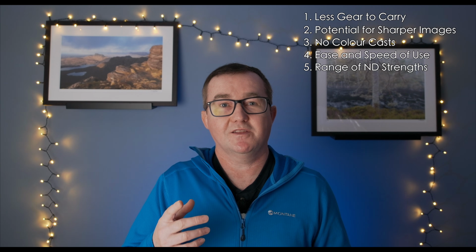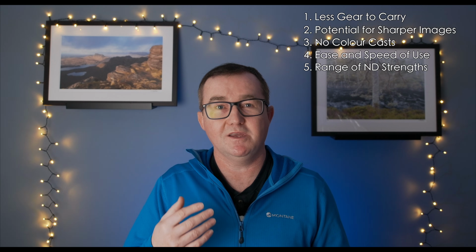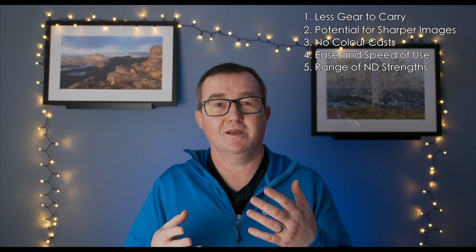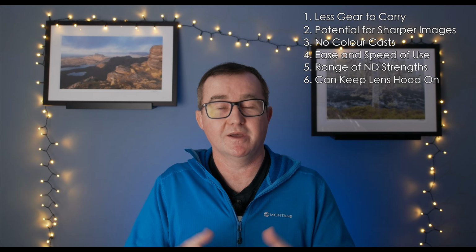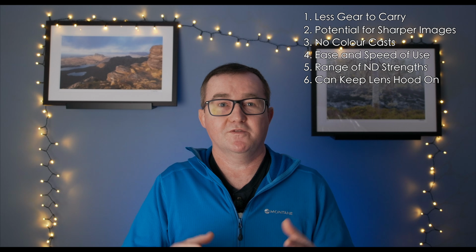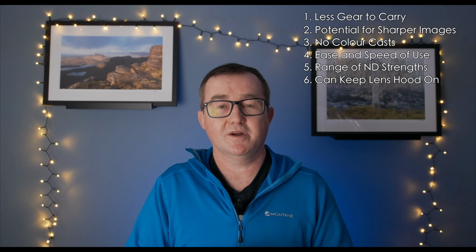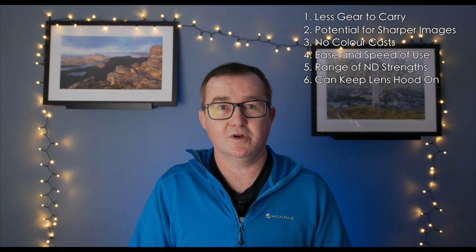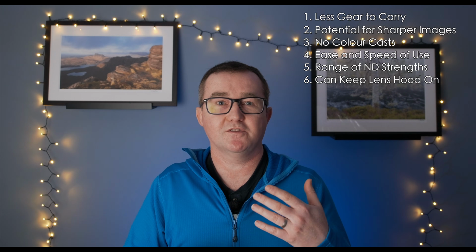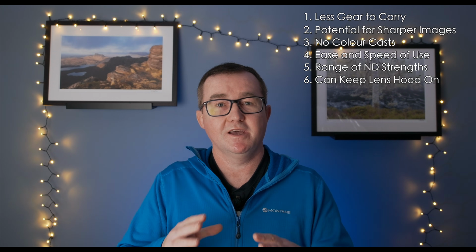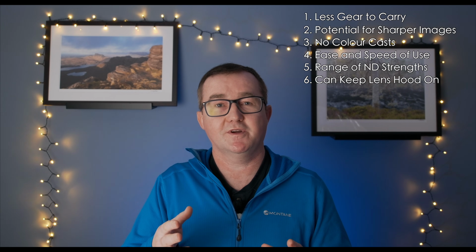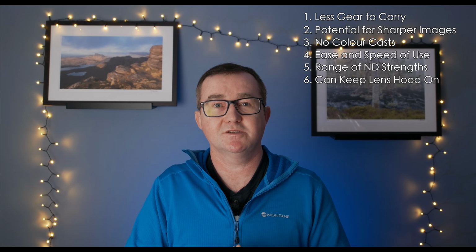And the last thing that I think is a strong benefit for me is the ability to keep my lens hood on. I think that can be really useful if it's raining or for a number of other reasons, with flare and so on. So if you're using actual physical ND filters, you may have a filter holder on the front of your lens, so you have to take off the lens hood.